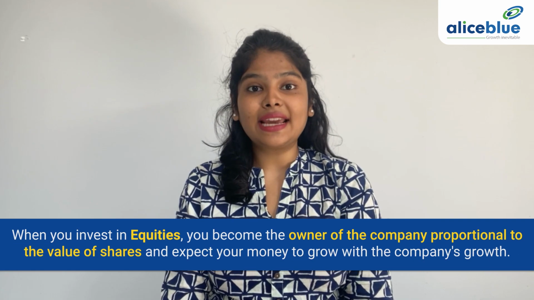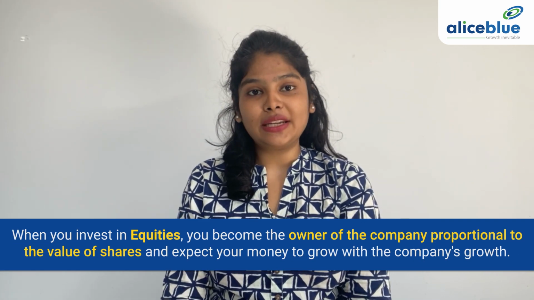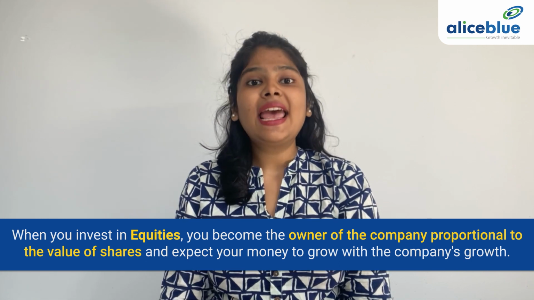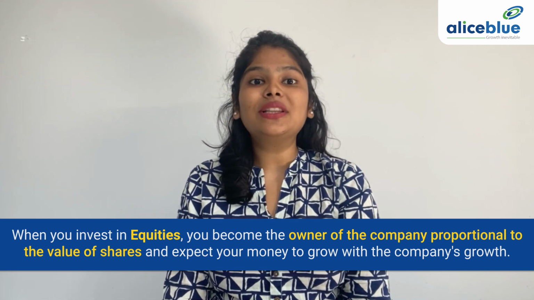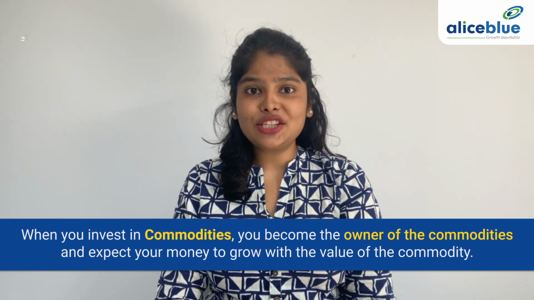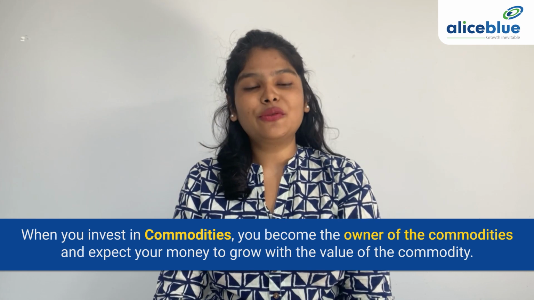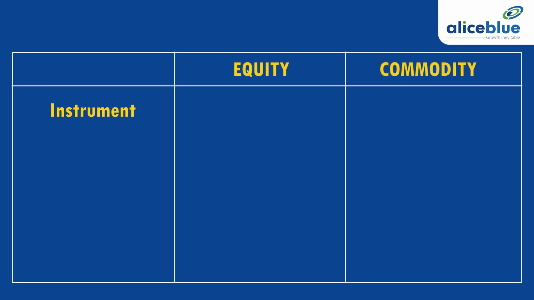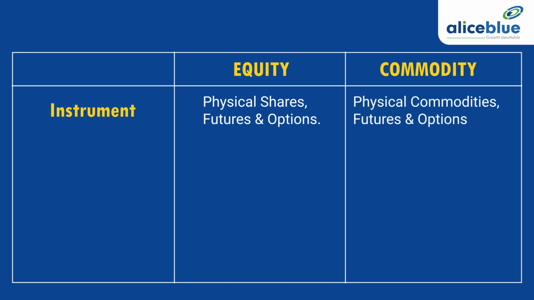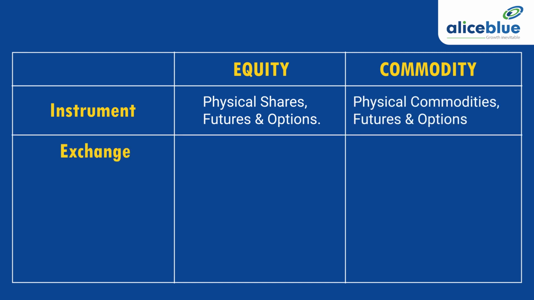When you invest in equities, you become the owner of the company proportional to the value of shares and expect your money to grow with the company's growth. On the other hand, when you invest in commodities, you become the owner of the commodities and expect your money to grow with the value of the commodity. The instruments in equities are physical shares, futures and options, whereas in commodities it is physical commodities, futures and options. The mode of exchange is NSE and BSE in equities, and in commodities it is MCX.